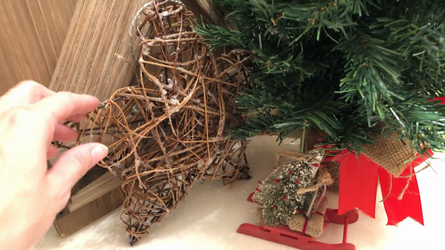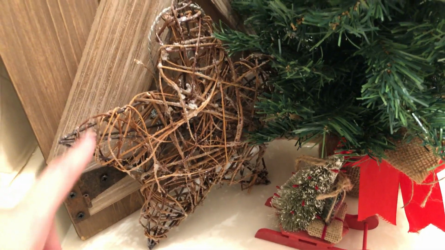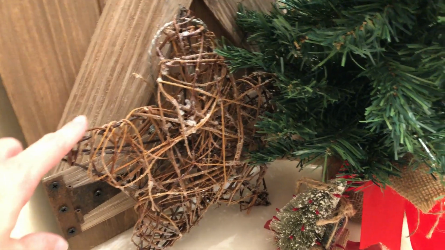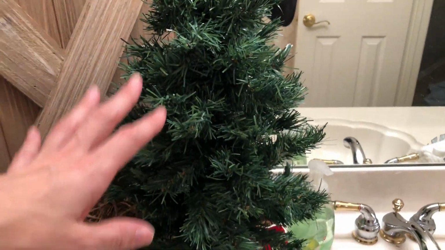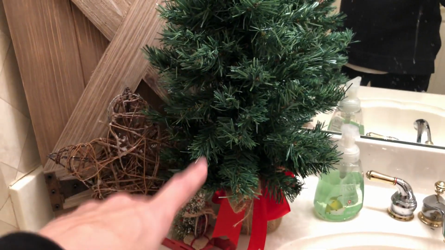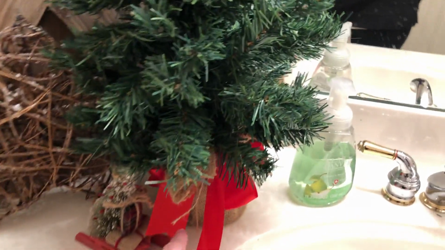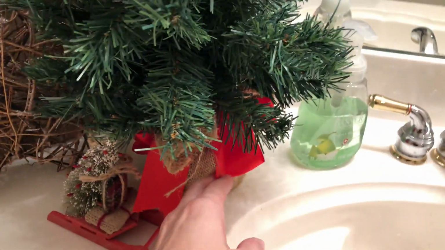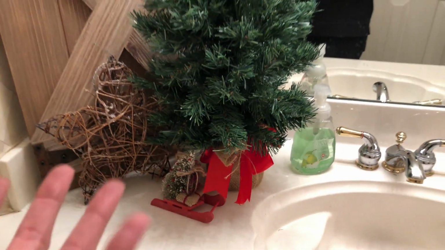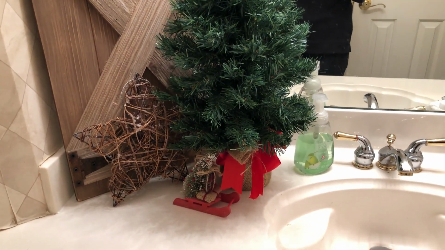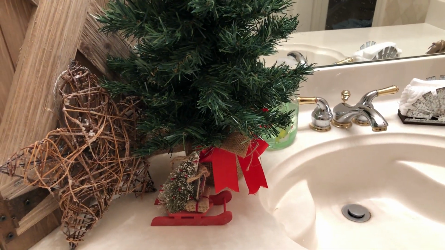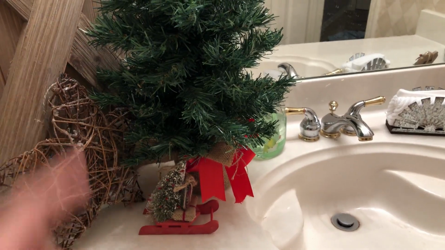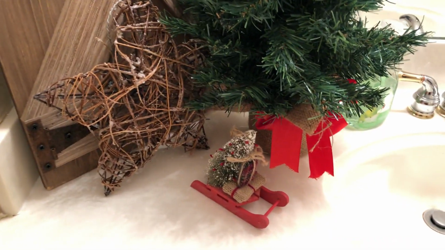I added this ornament. It used to go on my main tree, but I didn't find a purpose for it this year, so I added it right here to give this little area some depth. And this tree, which I have a couple of in my house, I have these in my bedroom, and I love the red accents. I love this little red bow because I'm trying to incorporate red and greens in here, just the way Kevin's house is done, but it also goes really well with my Christmas stuff because I use red and green colors as well.